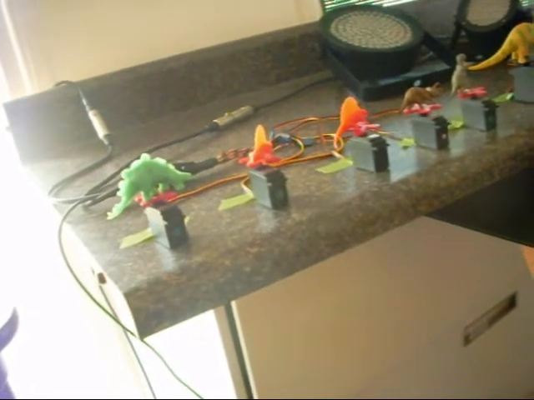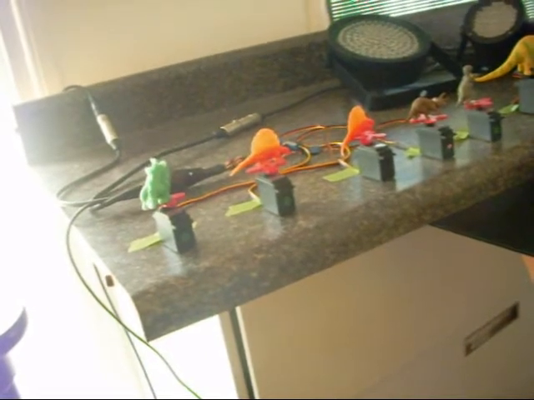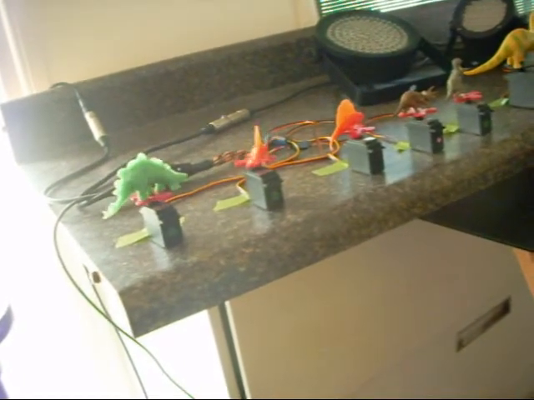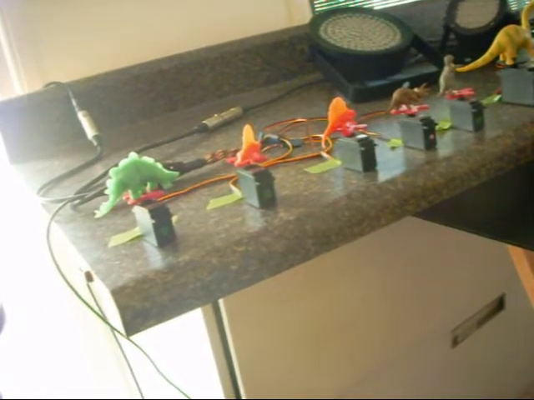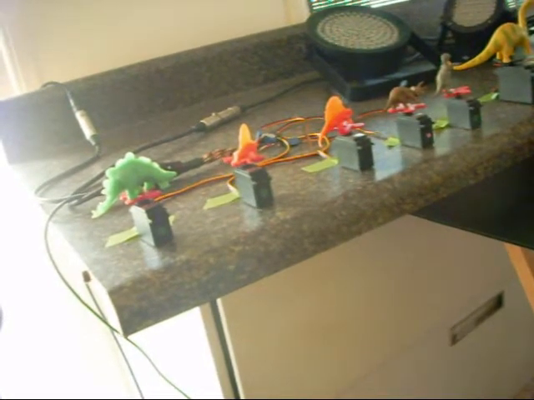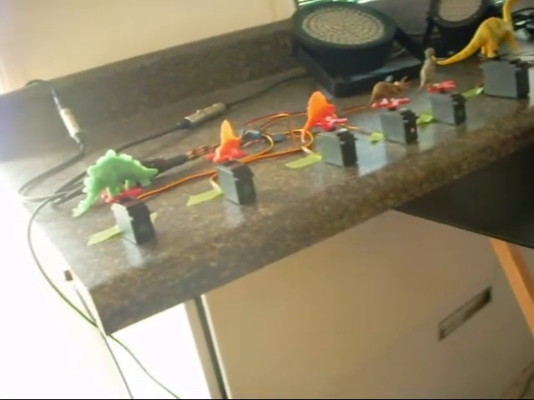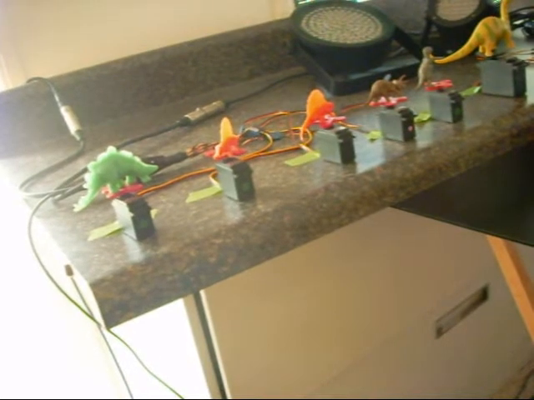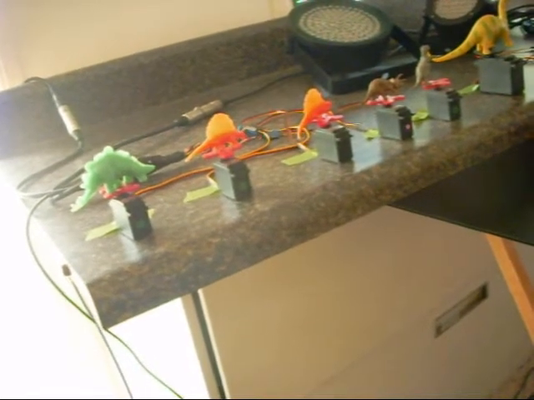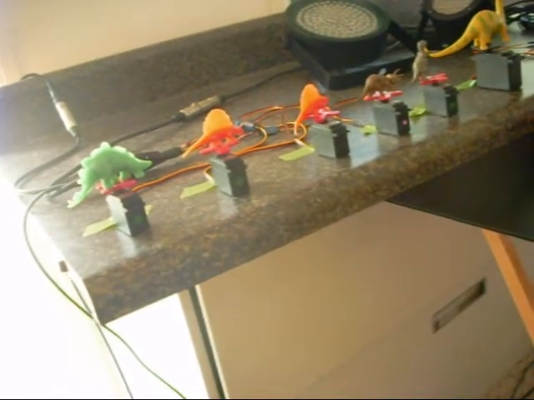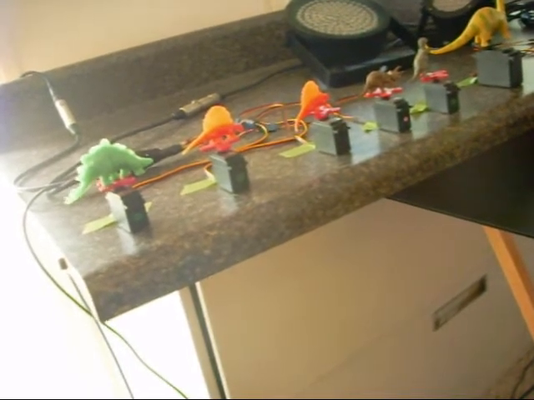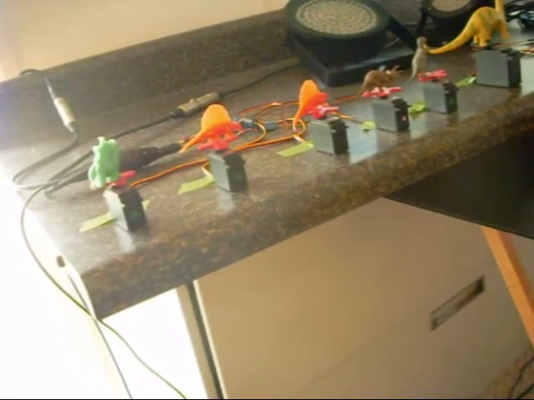When I transition from A to B, channel 2 is going to 255, but channel 1 is going back to 0. If I start with all the channels being 0, and I did that by pressing the space bar, if I press A, this guy moves.